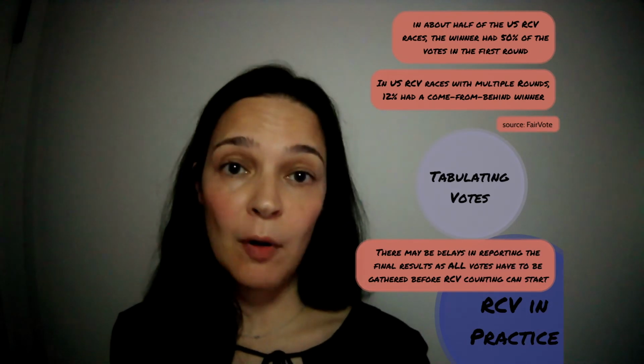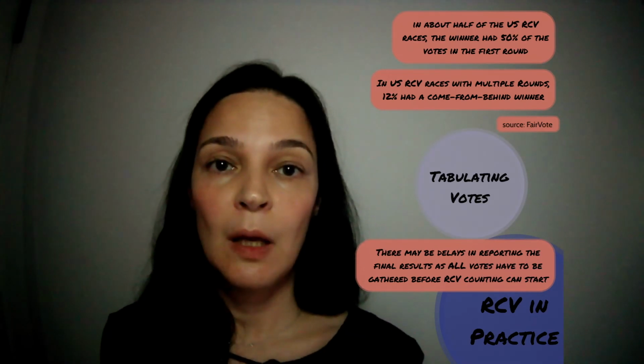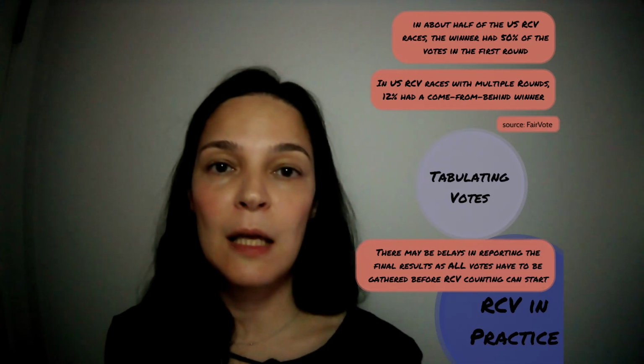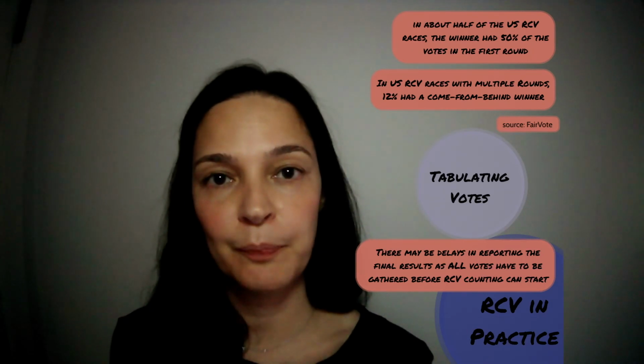So what do results of ranked choice voting elections look like? A study by FairVote shows that in about half of elections using ranked choice voting, the ranked choice voting rounds are never applied because a candidate wins with more than 50% of the votes in the first round. In the other half of the elections, in 12% of the cases, we have a come from behind winner, which is a winner that usually was 2nd or 3rd in the first round, and through transfers of votes, jumped into first place, like we had in our sample election with chocolate M&Ms.